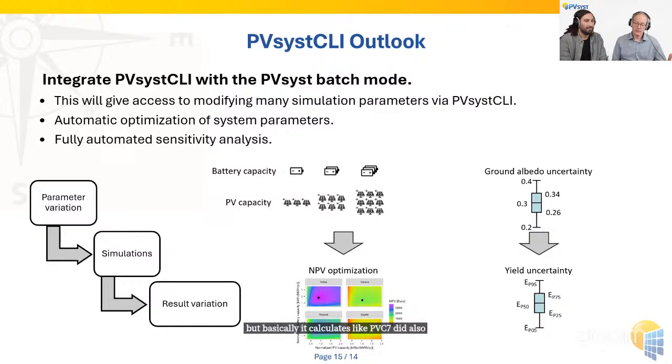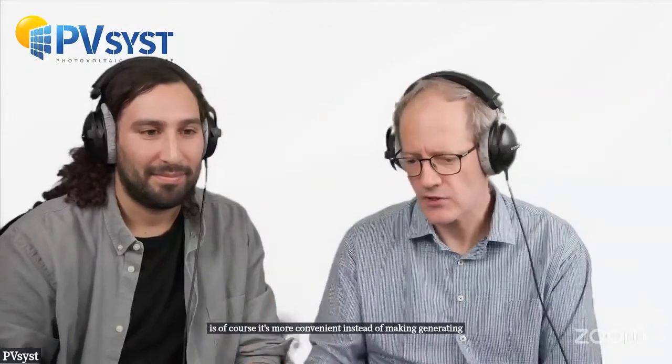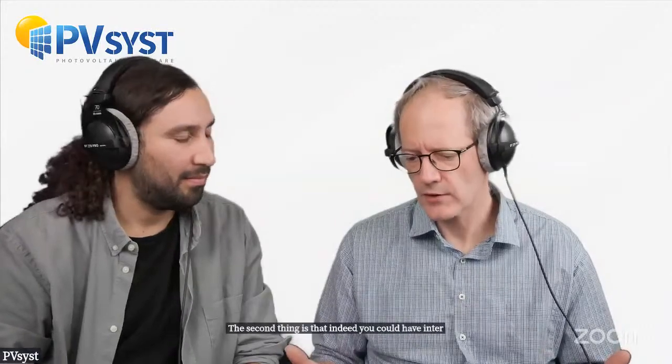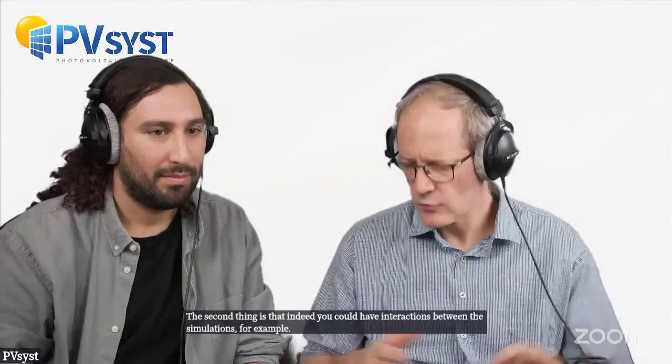The nice thing of putting this together into one is, of course, it's more convenient instead of generating 4 or 5 separate simulations and merging them in Excel. And the second thing is that indeed you could have interactions between the simulations. For example, if you have 2 patches which need 2 bifacial models and you connect them to one big central inverter, of course they would interact.